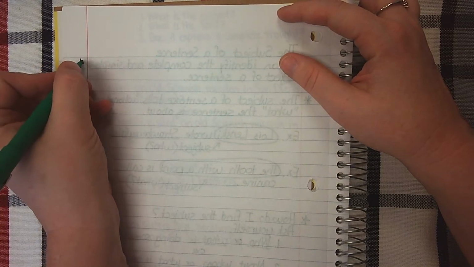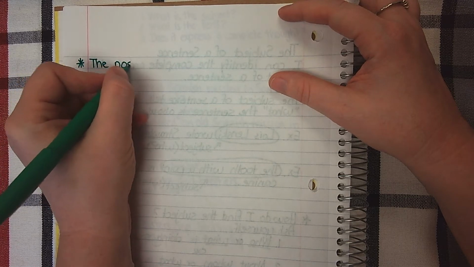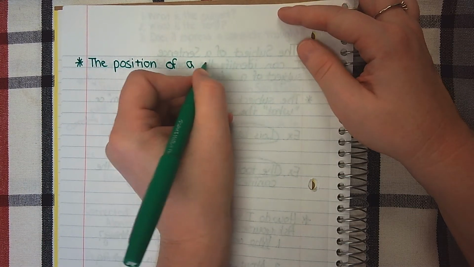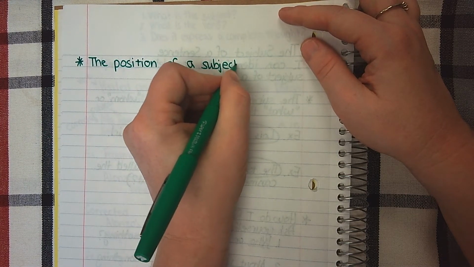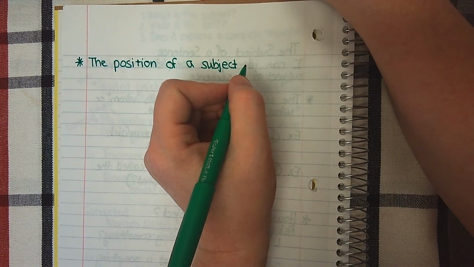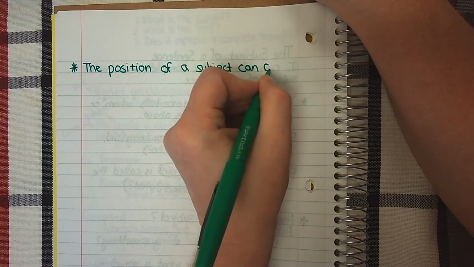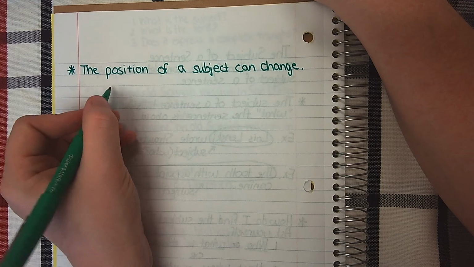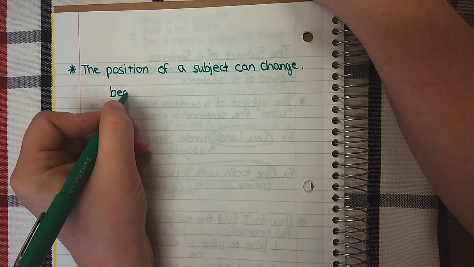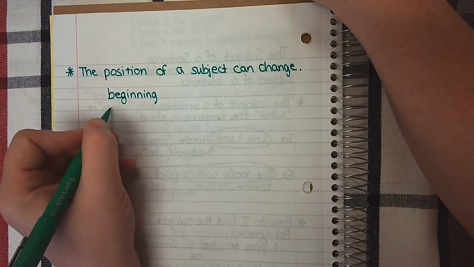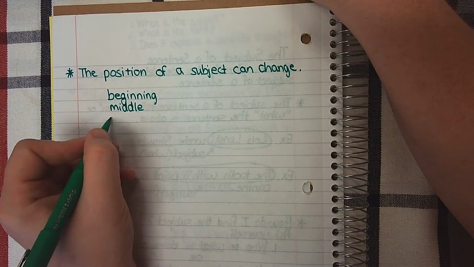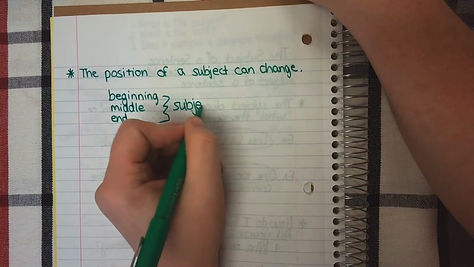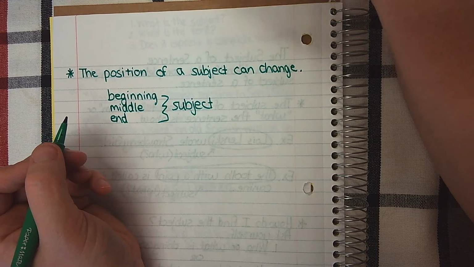So I would like you to put a star again and write the position of a subject. The position of a subject can change. Period. So the subject can either be at the beginning, the middle, or even the end of a sentence. Okay? Here's an example of that.